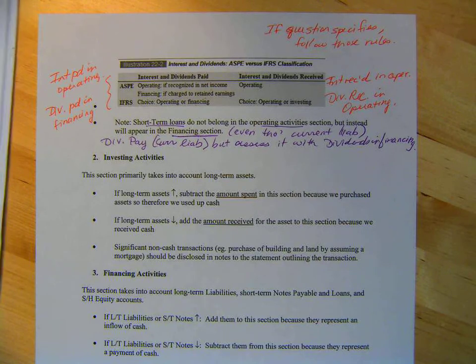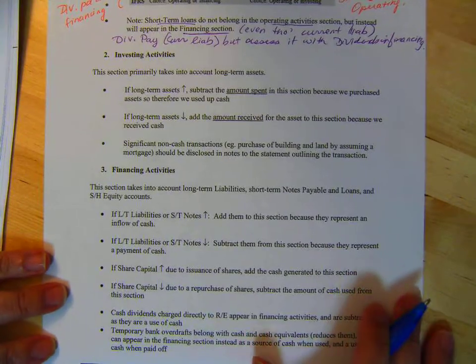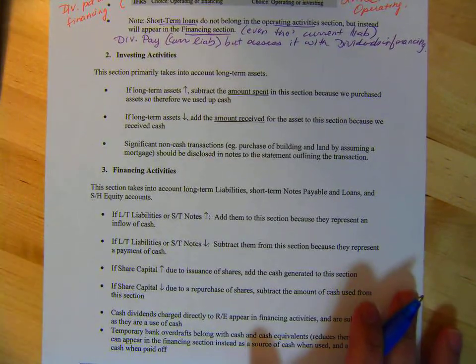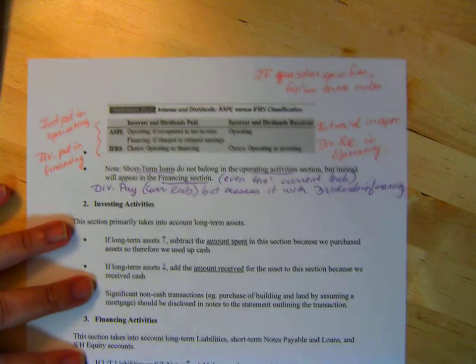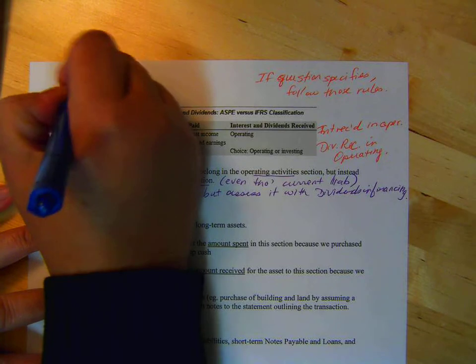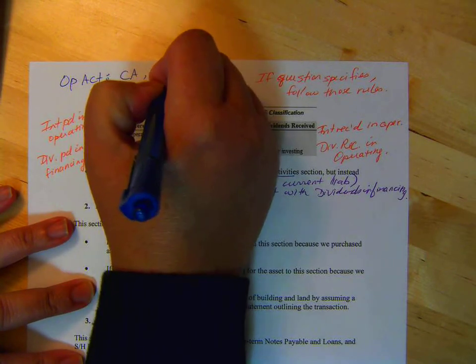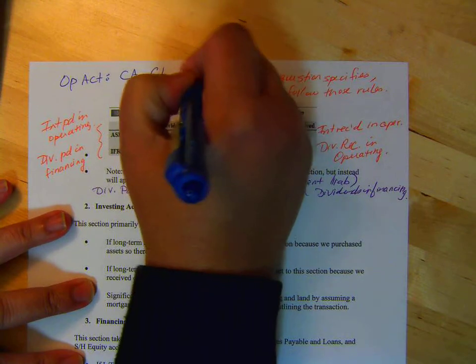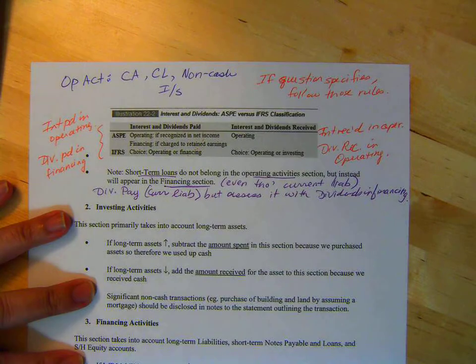Okay, welcome back to the middle of cash flow statement. We are on page 7 and we're starting with the investing activities. Okay, so as we were in operating activities, we looked at current assets, current liabilities, and non-cash on the income statement.